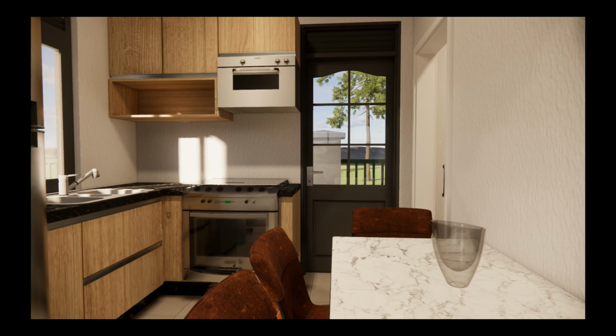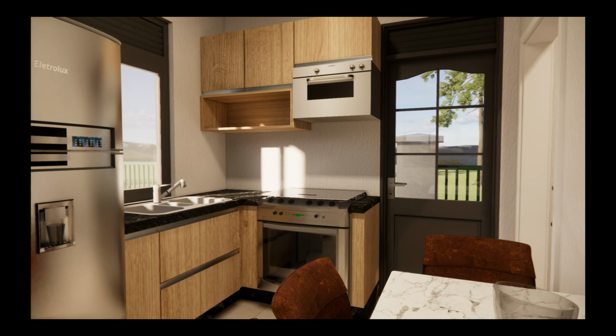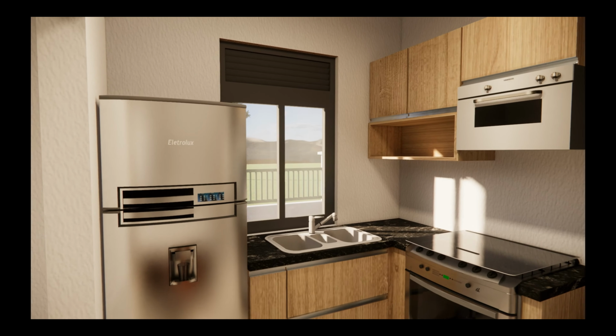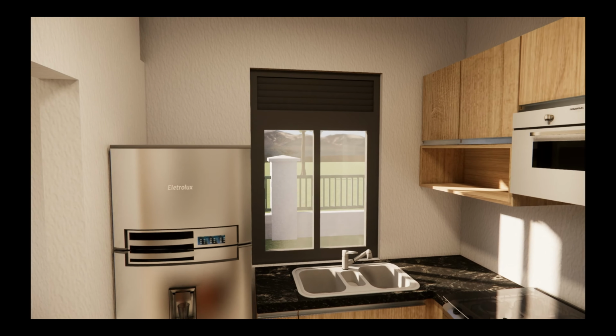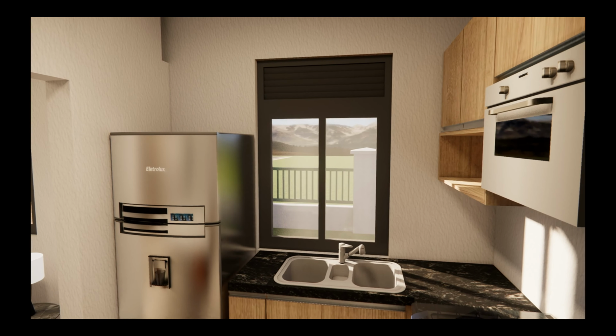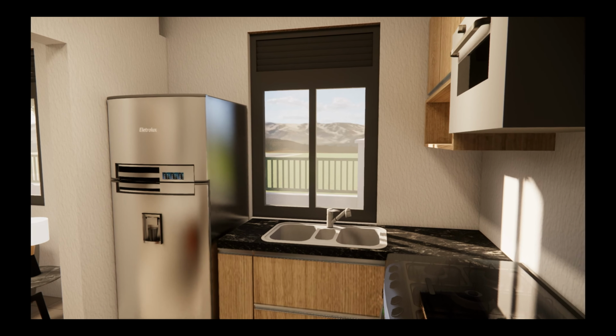And here is our dining. And also, as you can see, there is our kitchen.